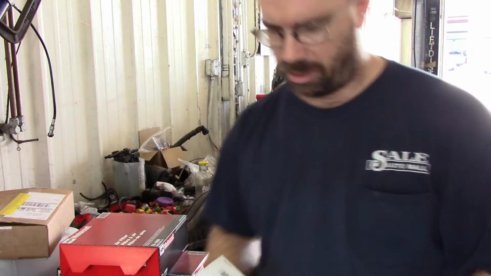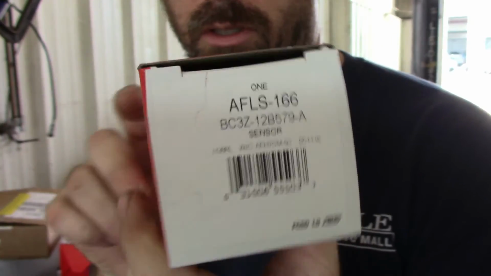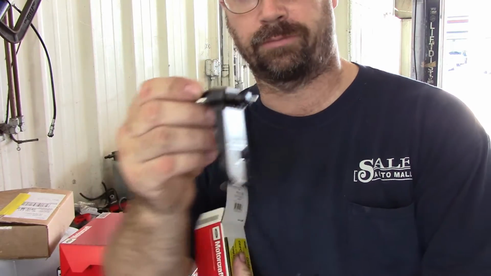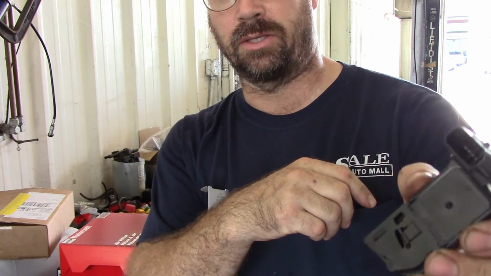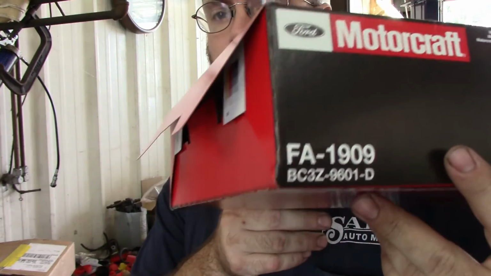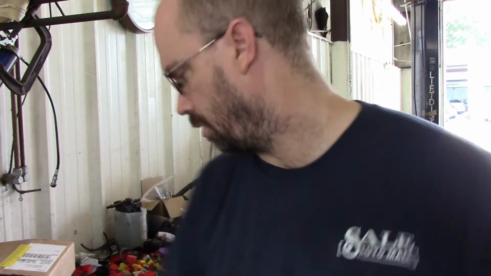Alright, so the mass airflow sensor came in. This is the part number. And there's a core on it, so you've got to make sure you give it back. This is the part. Pretty easy to change. Just has 2 screws. These are filters. It's just a little foam filter. I rarely ever replace these, but this is pretty nasty, so we're going to put one in it. And this is the main air filter.